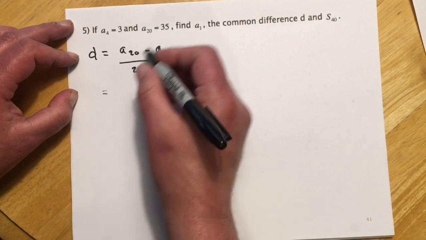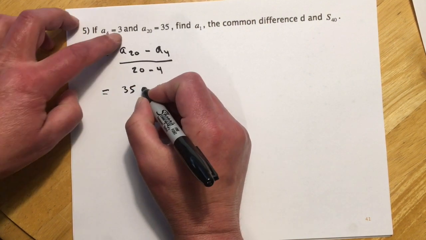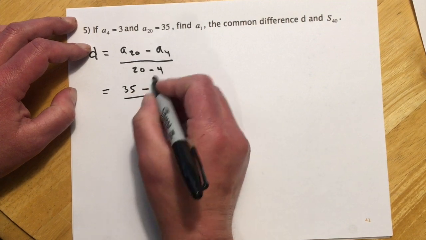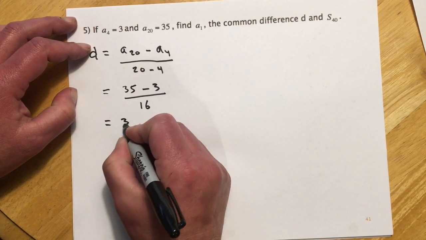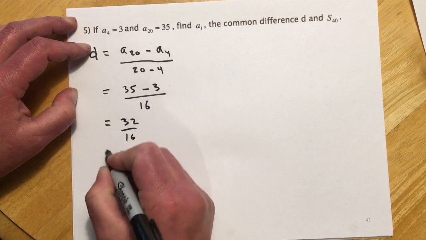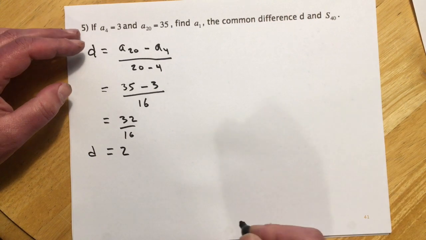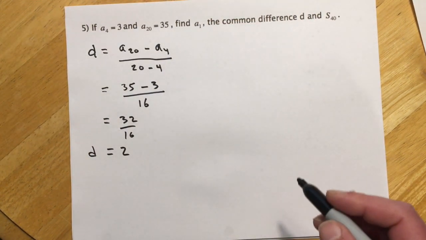So the 20th one is 35, and the fourth one is 3, over 20 minus 4, so that'd be 16. So this is 32 over 16, or 2. So I got my common difference, and now I need to get my first term.